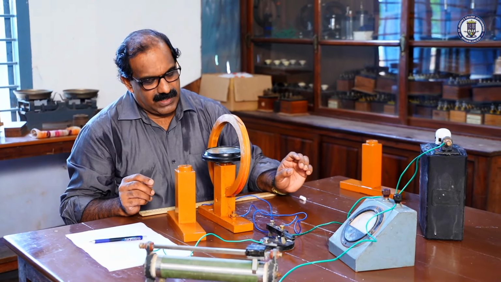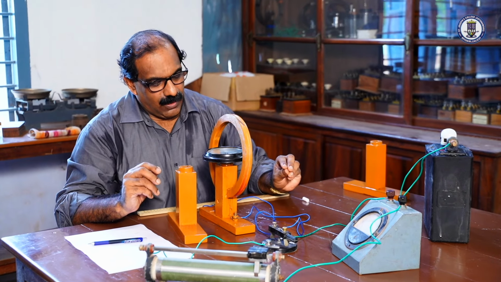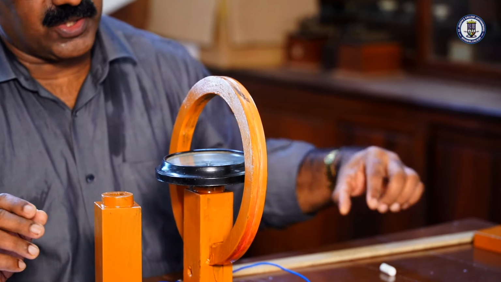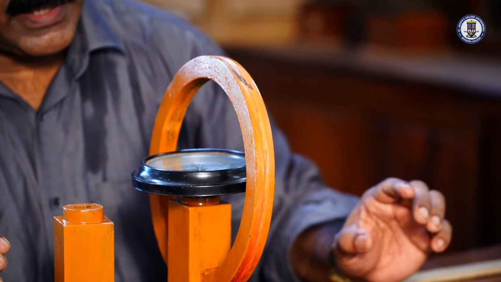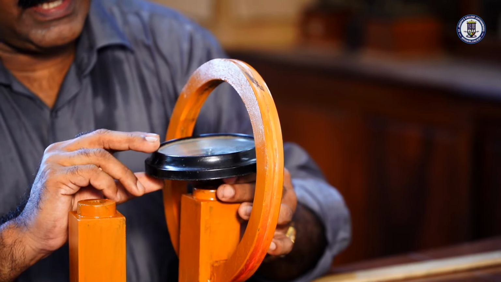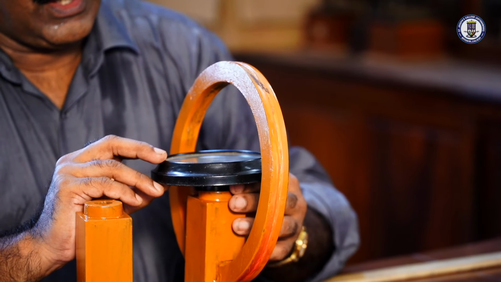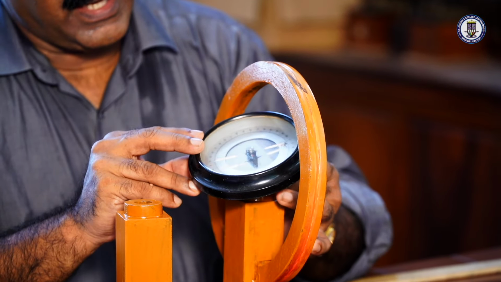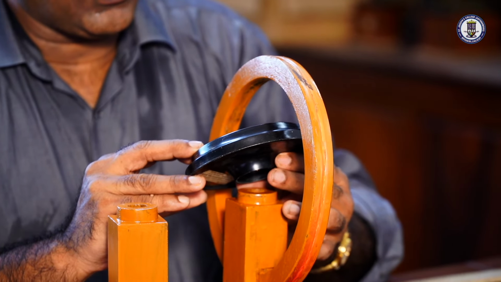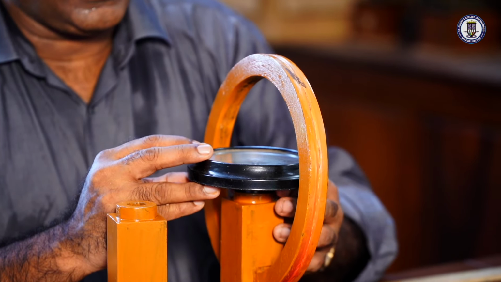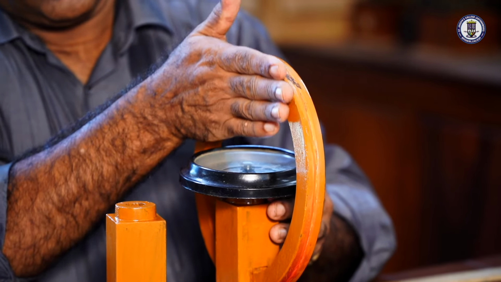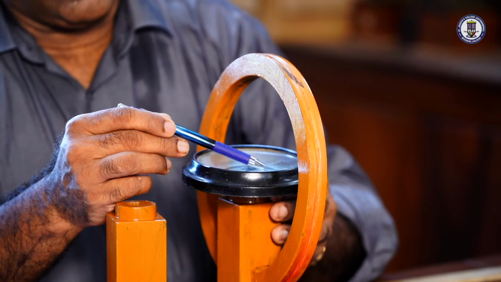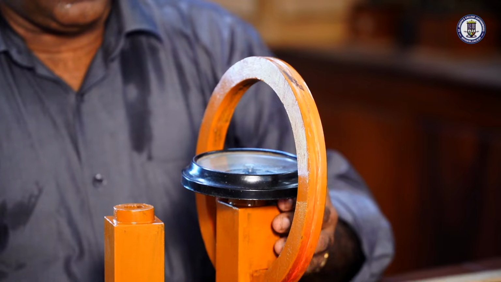Now to start with, we have to arrange the circular coil along the north-south direction. For that, there are two arrangements. The compass box is placed at the center of the circular coil. Now we have to find out the 90-90 line of the compass box. Place the 90 line just below the circular coil, that means in the plane of the circular coil. Now one 90 is here, and the other 90 is here. The 90 line is in the plane of the circular coil.